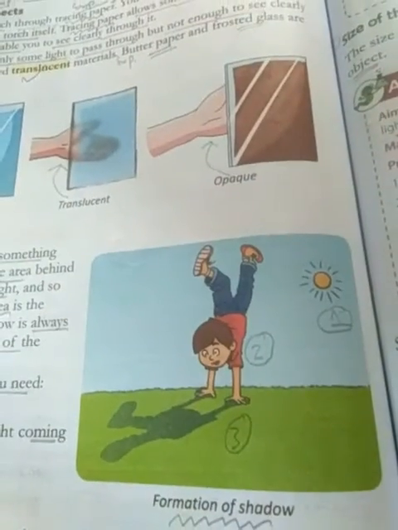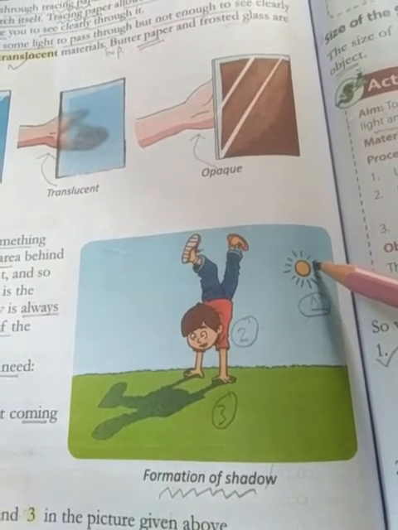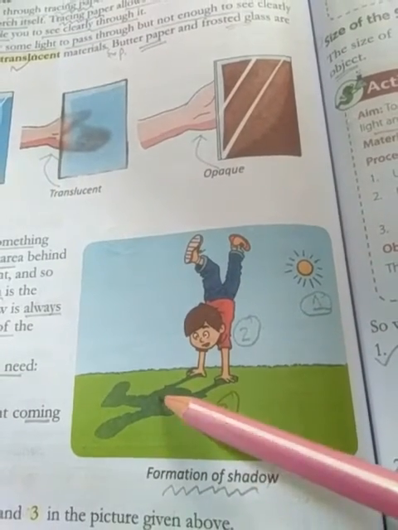It is an experiment we can easily perform in order to understand the formation of shadow. What is the size of the shadow? To understand the size of shadow, we can perform an activity or experiment. And a few characteristics regarding the shadow. This is the picture that tells about the formation of shadow. This is called the source of light. This is the object, this is the shadow, and this is the plane area.